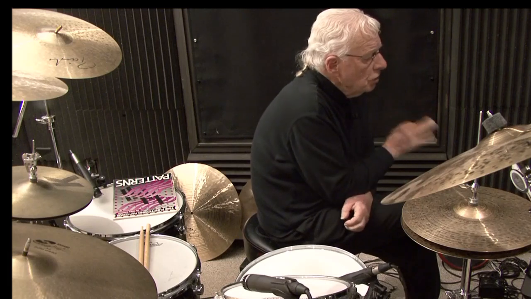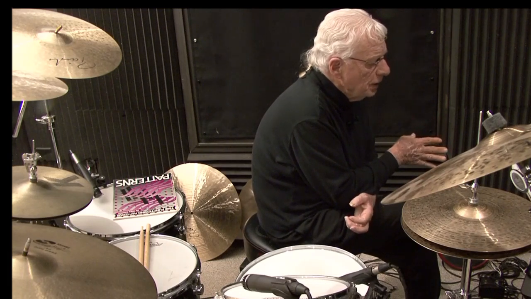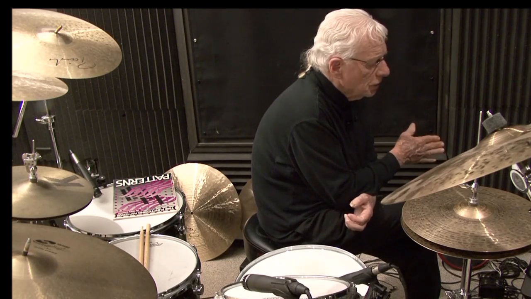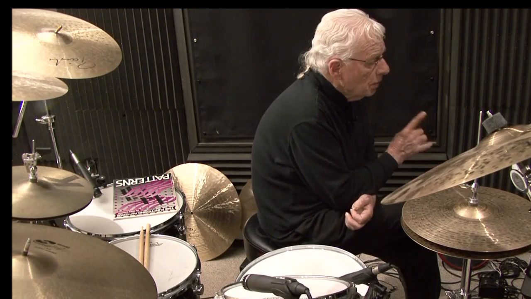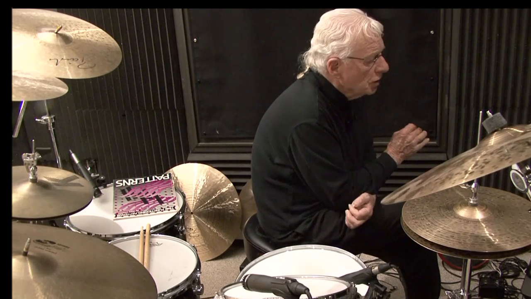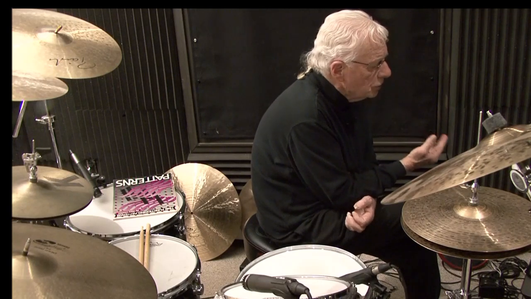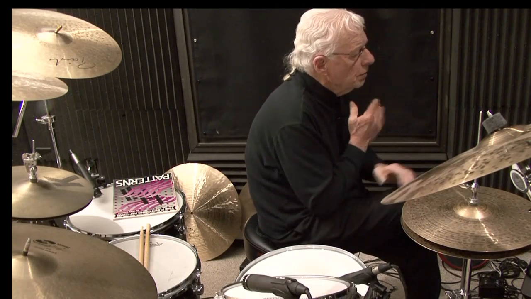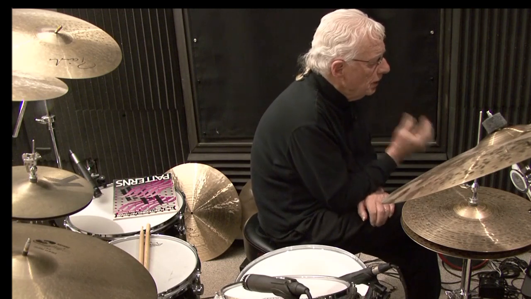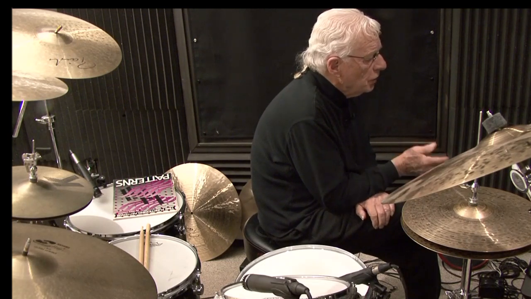Now, we just took the first three elements, and I've sent you the PDFs. I'm going to do all the elements of the triplet, all the combinations. Plus now we're going to start moving the hi-hat around as opposed to just on the 2 and 4. We're going to play it on the 1, 2, 3, 4. Or we're going to do combinations between the snare drum and the hi-hat, or the bass drum and the hi-hat.